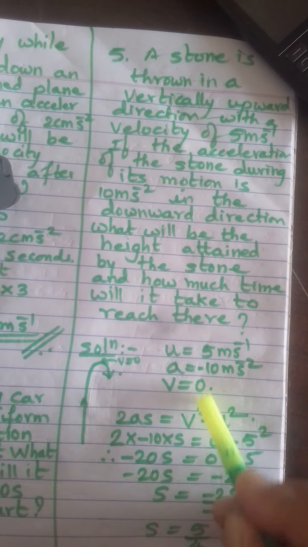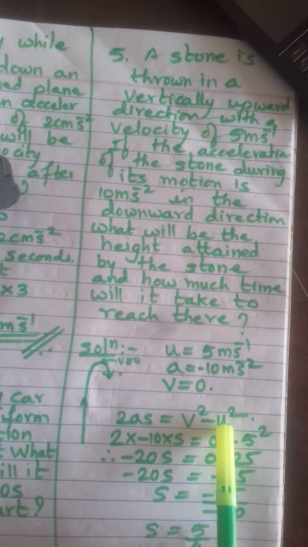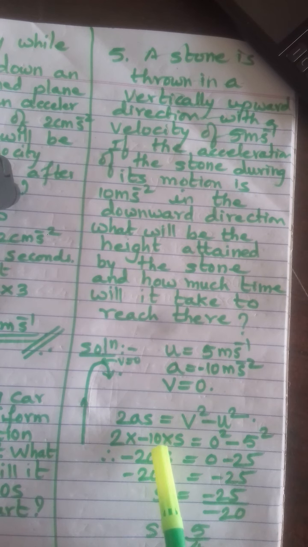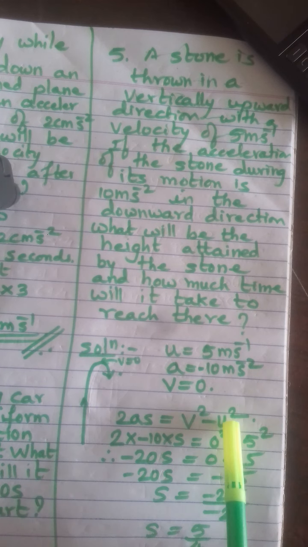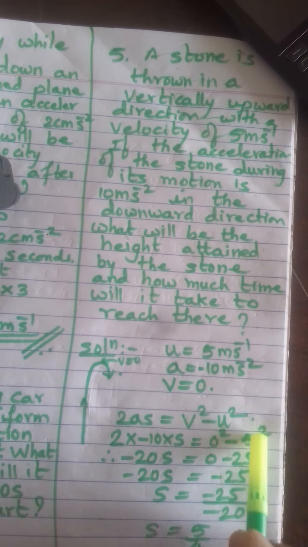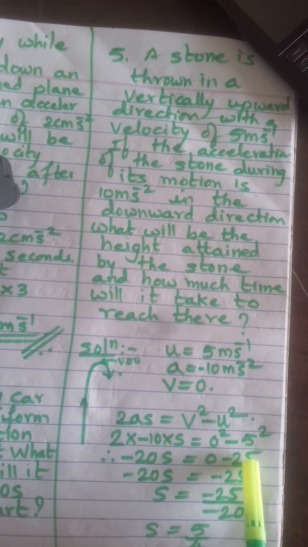So to calculate the distance traveled, let us use 2as is equal to v square minus u square. 2, a is minus 10, s as it is, v is 0, 0 square, u is 5, 5 square. So 2 into 10 is 20, minus 20 s, 0 square is 0, 5 square is 25.